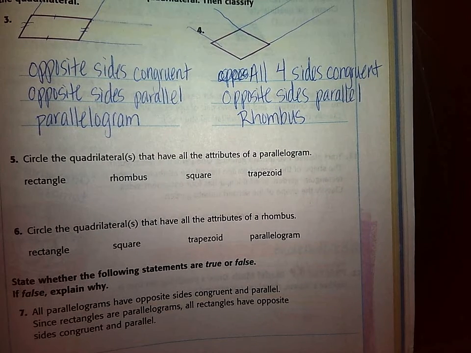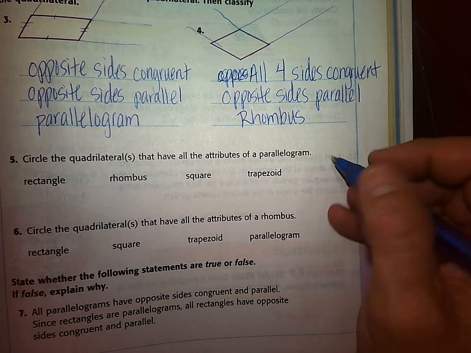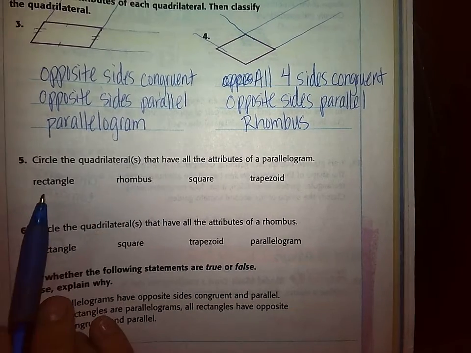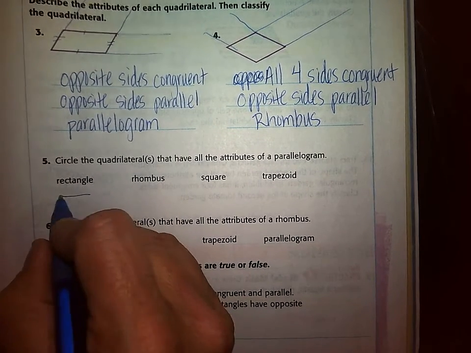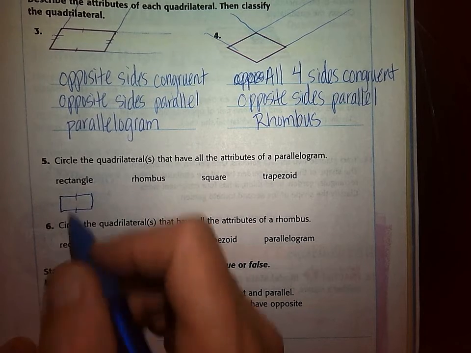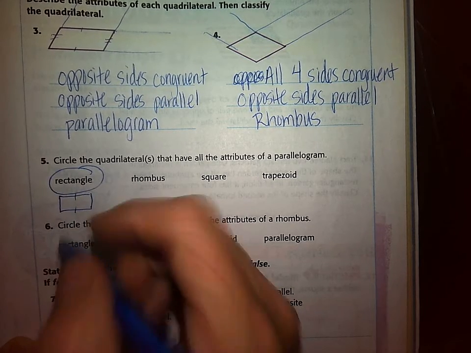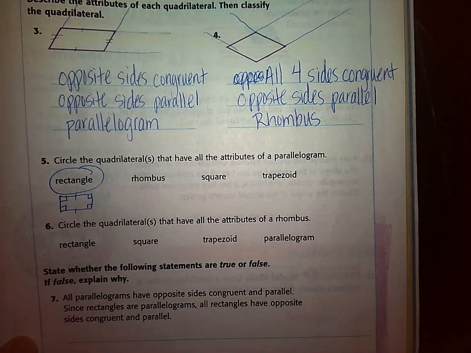Okay, question 5 says, circle the quadrilaterals that have the same attributes as a parallelogram. So remember, a parallelogram has this stuff, opposite sides congruent and opposite sides parallel. So does a rectangle have opposite sides congruent? Let's see if I drew a rectangle. Yeah, the opposite sides are congruent and the opposite sides are parallel. So yeah, it has the same qualifications. It just has an additional one. It has those right angles, but it is a type of parallelogram.